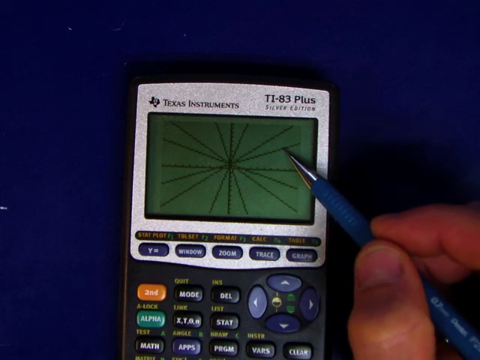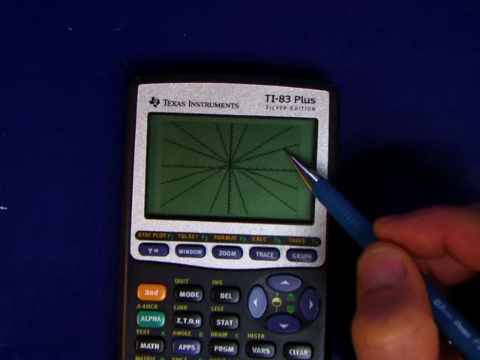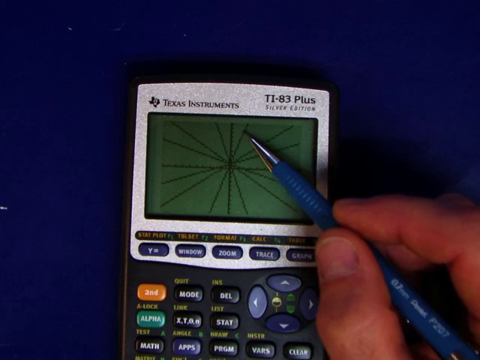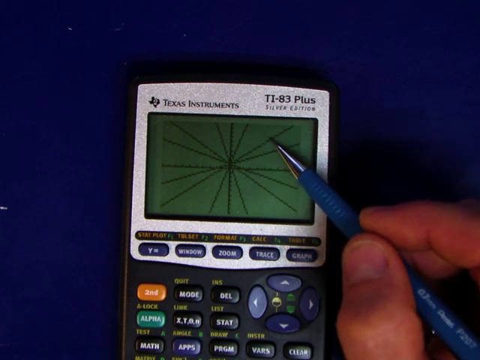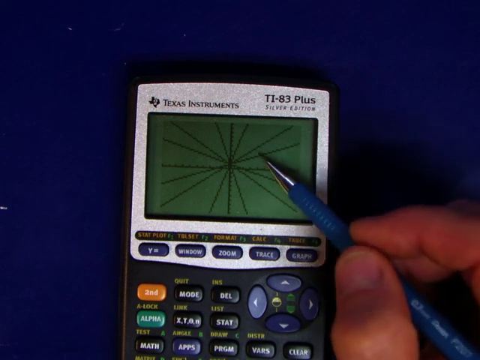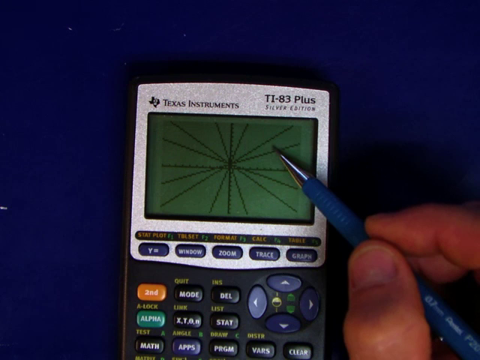How does this line that's below it compare to it? How does the slope of this line compare to y equals x? And how does the slope of this line compare to this middle one? One thing that we can say about all 3 of them is they all have positive slopes.